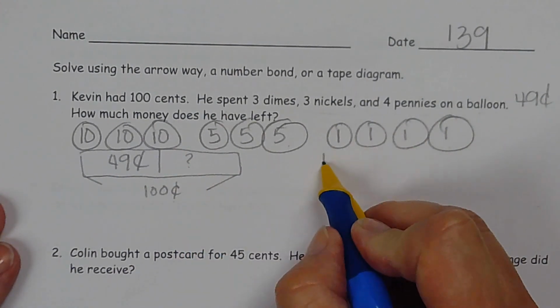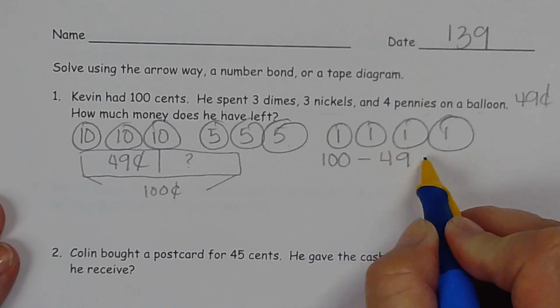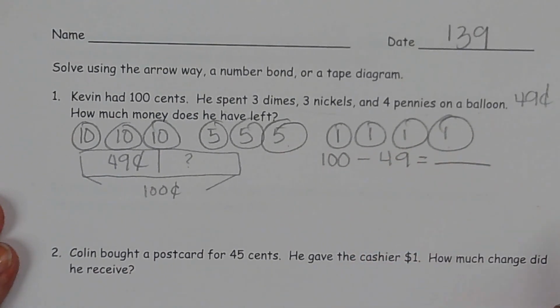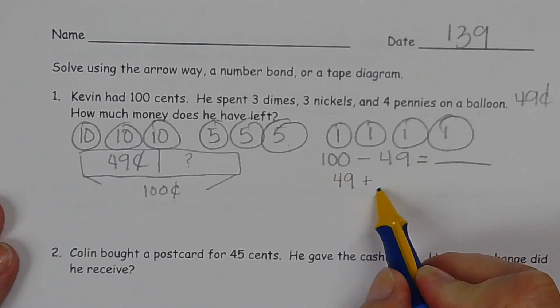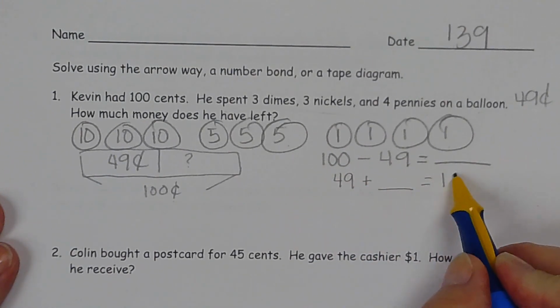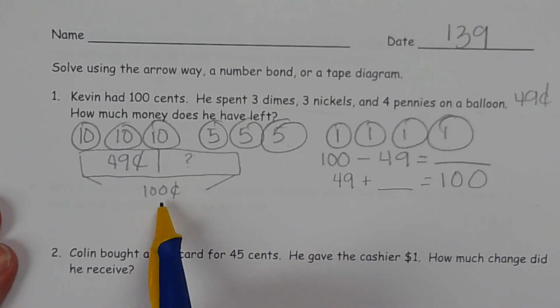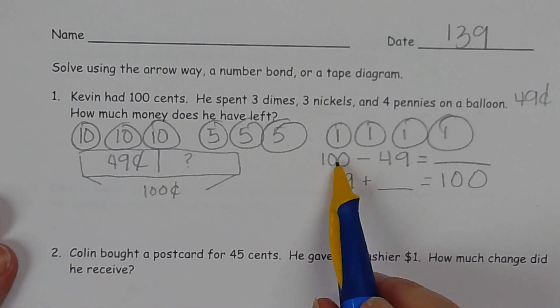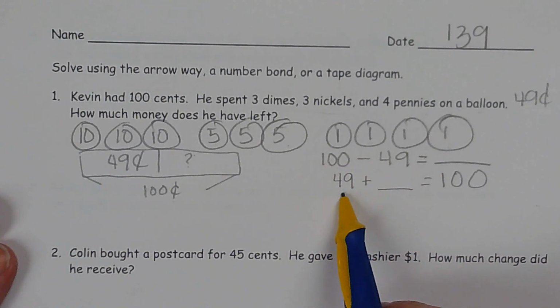I can say 100 minus 49 equals blank, or I can say 49 plus something equals 100, because the parts add together to make this. So I can either subtract from 100 or add my 2 parts, counting up from 49.